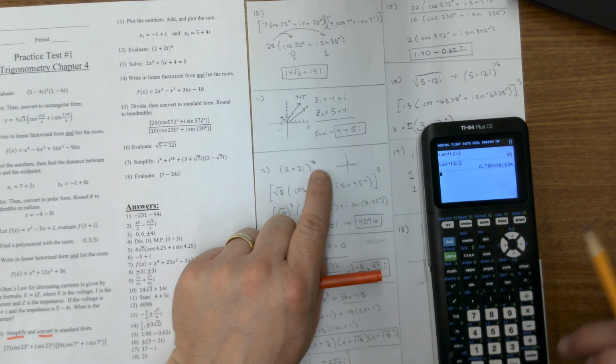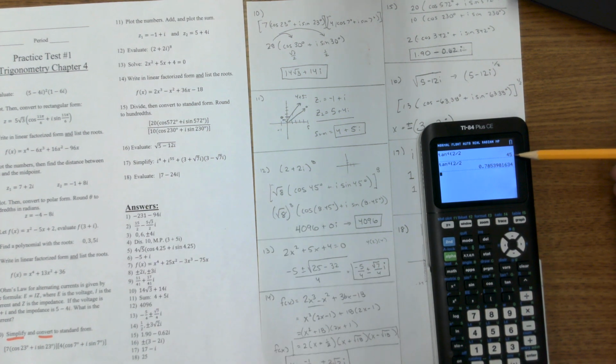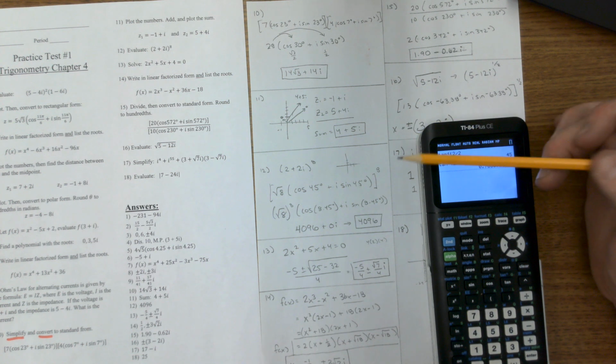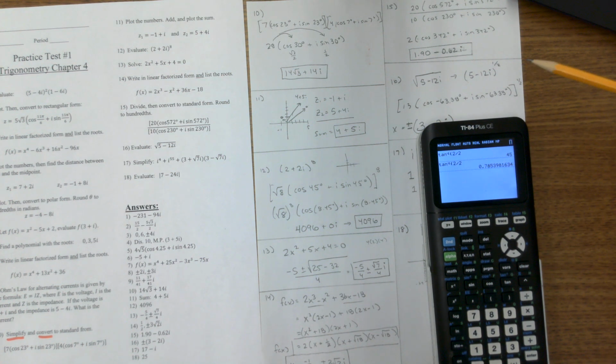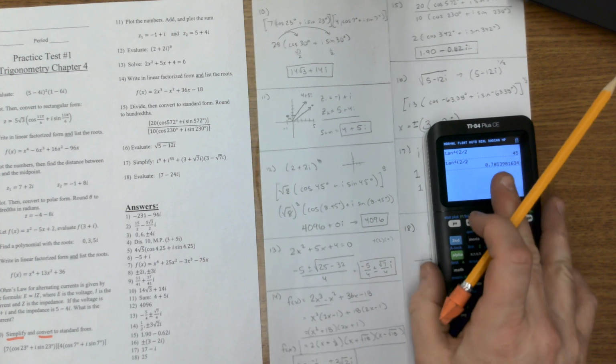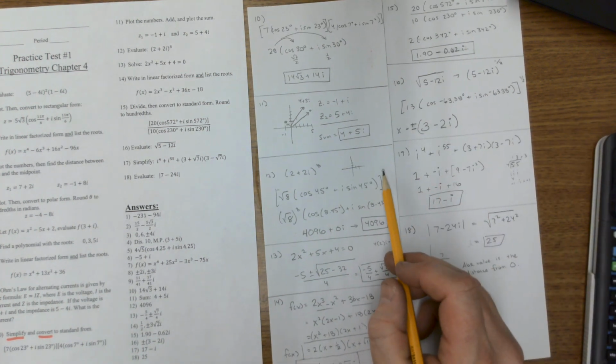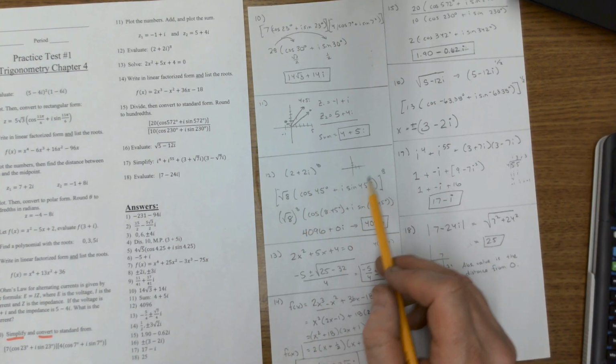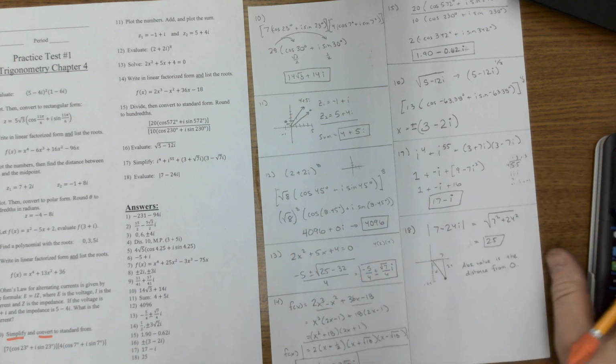Inverse tangent of 2 divided by 2. This number is a lot easier to work with. You have your choice in the problem what you want to work with, and sometimes radians are easier, sometimes degrees are easier. In this case, degrees are easier, so I went with degrees. And then I did De Moivre's theorem. The 8 goes there, and the 8 goes there, and did the work.